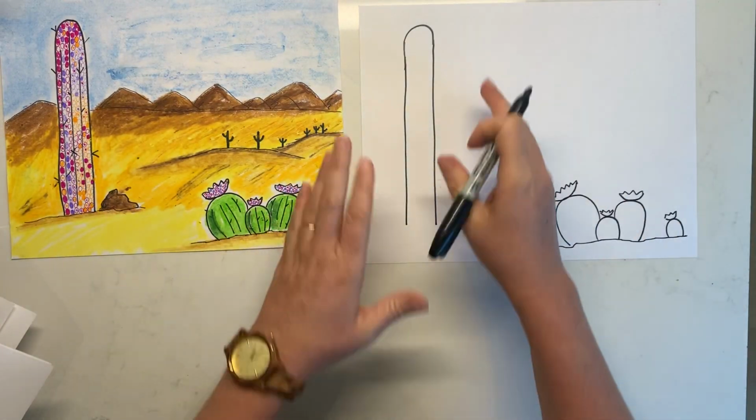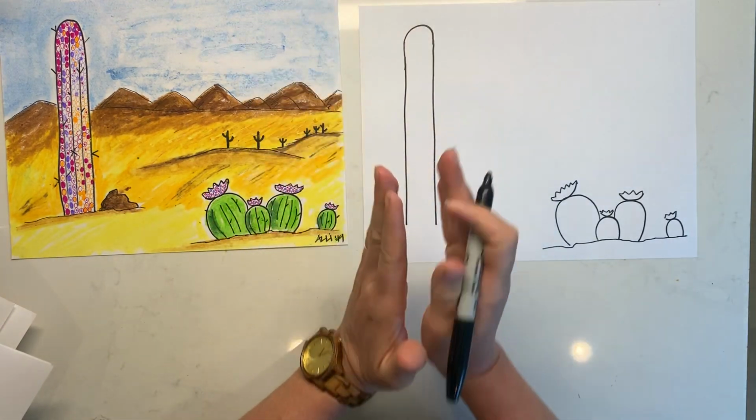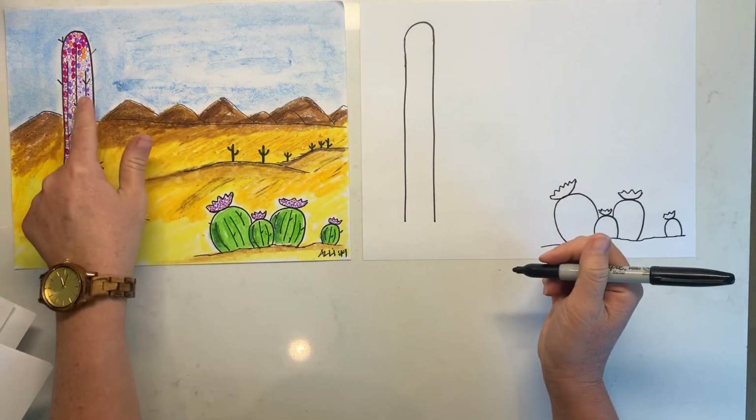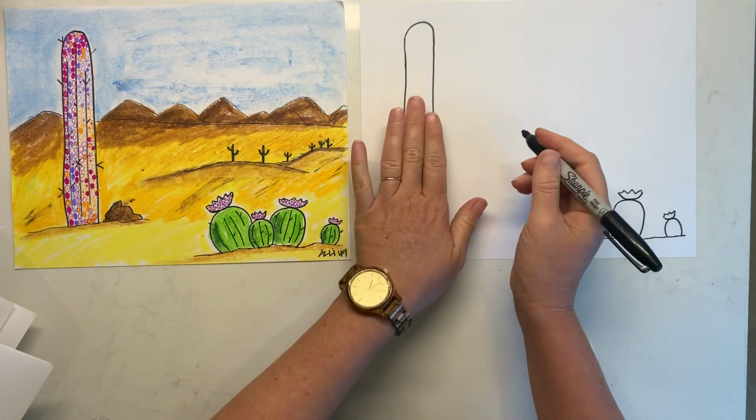Draw him down. And it does not have to be perfect, because these cactus are not smooth. Well, they're very prickly, but they're not going to be exactly perfect. So it's okay. Now we're going to draw those 3 lines in the middle.